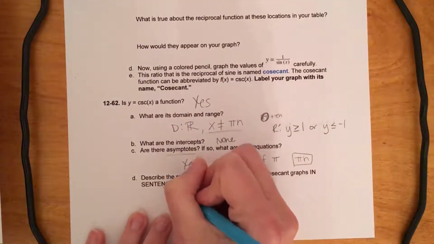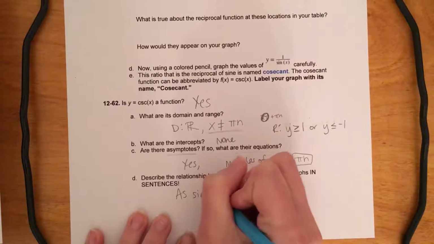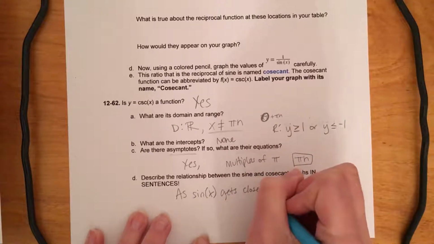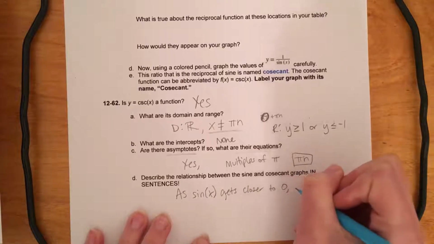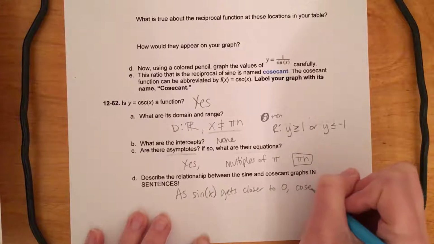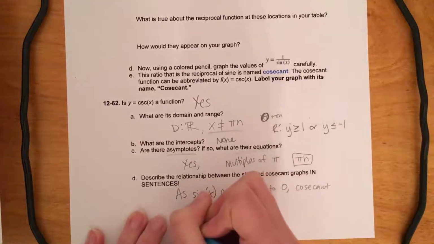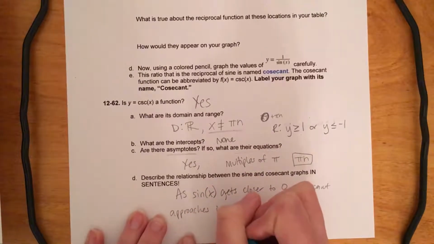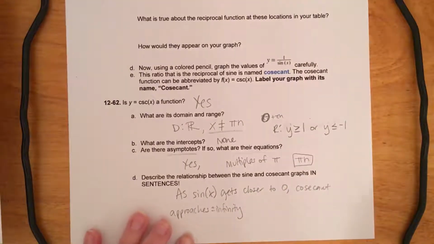So I'll put that over here. So as sine of x gets closer to 0, cosecant approaches infinity. Maybe we'll say positive and negative infinity there since it's technically going both directions.